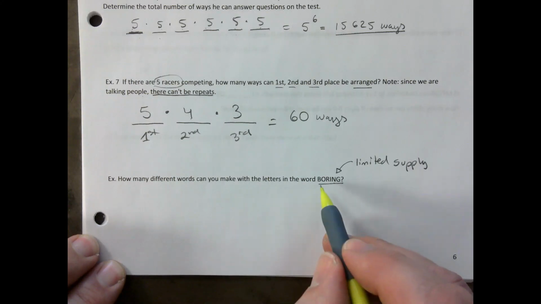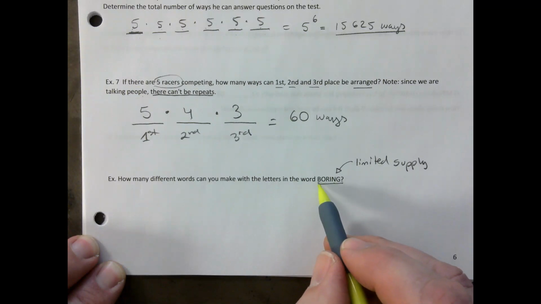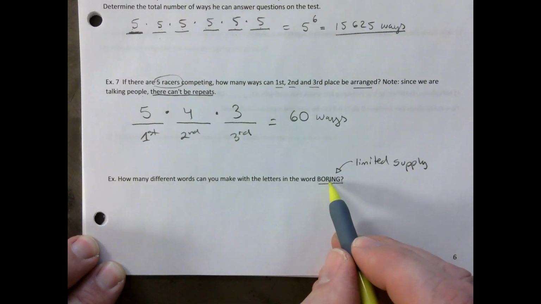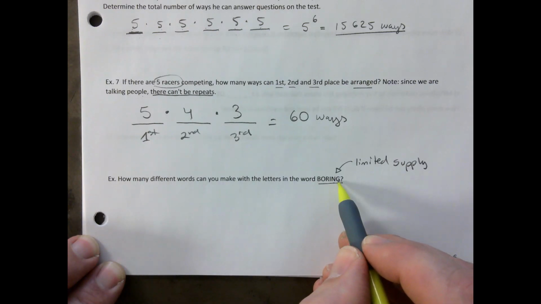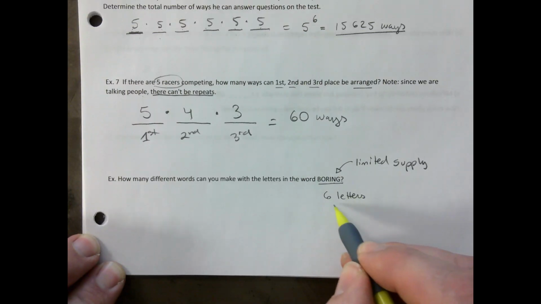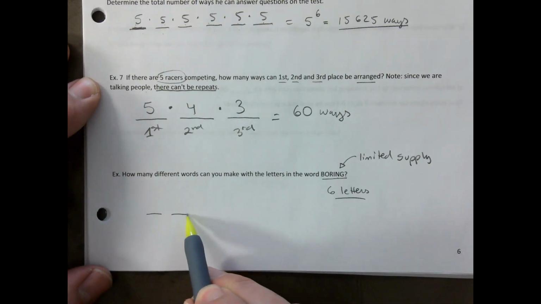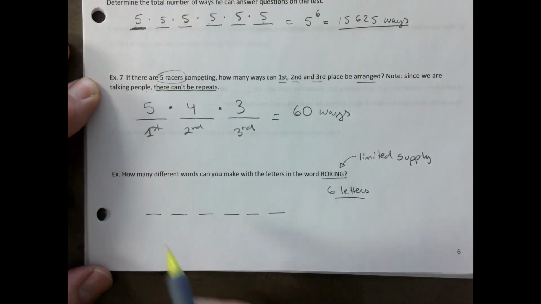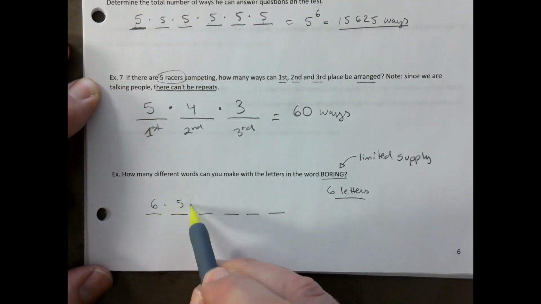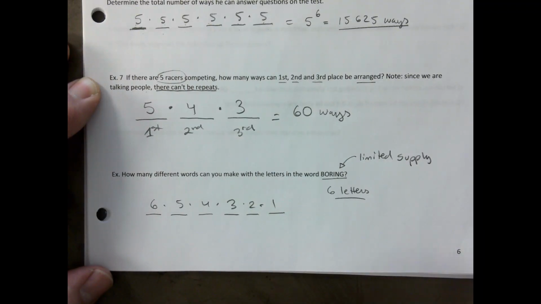So how many spots do we have? 1, 2, 3, 4, 5, 6 letters. Okay, 6 letters. Okay, so in this case, all you would need to do is this. Watch. You go 6 times 5 times 4 times 3 times 1. Is that 720?